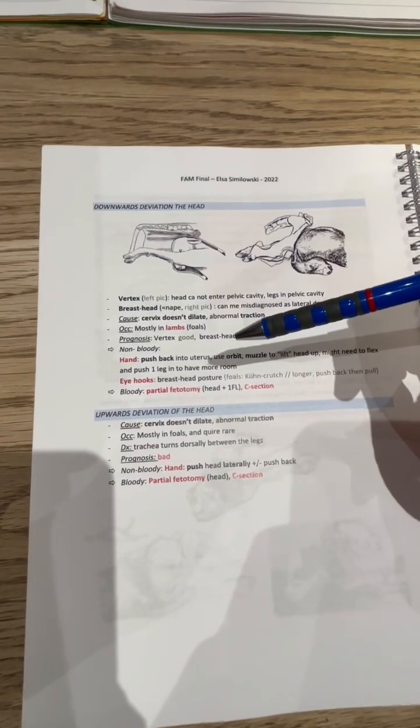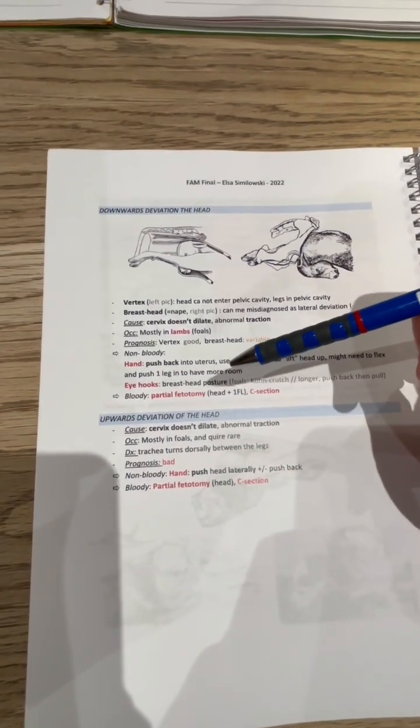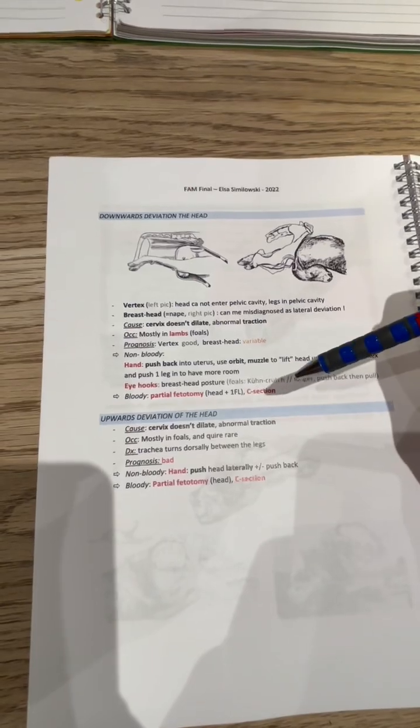And the bloody method is using a partial fetotomy when you cut off the head and the forelimb, or do a C-section if the calf's still alive.